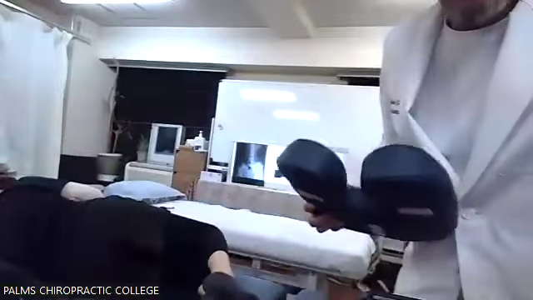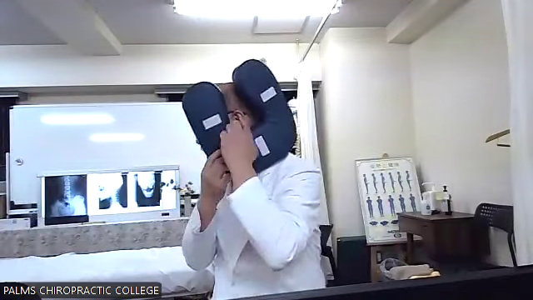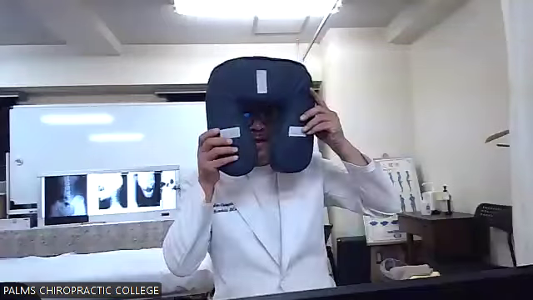If you want to adjust the right C1, this will be in the arch of the cervical, and this hole will be at the ear. So C1 will move medially without C2 moving medially when you do the recoil or the thrust. So it's supposed to be like this, but I use it this way to stabilize the cervical with this pillow.